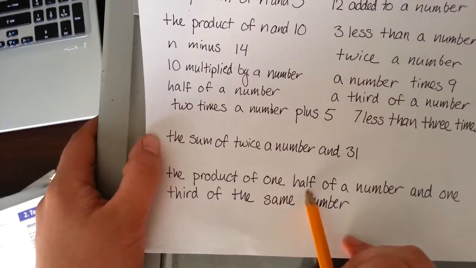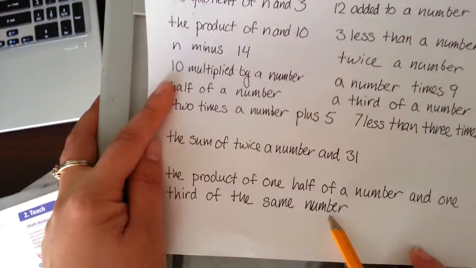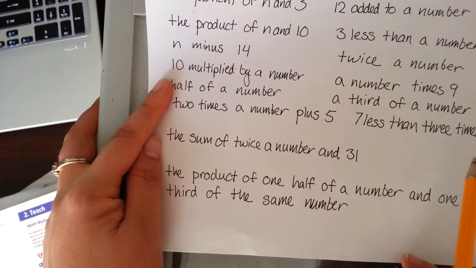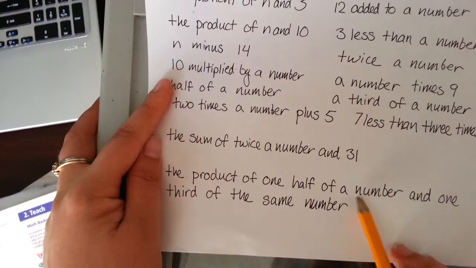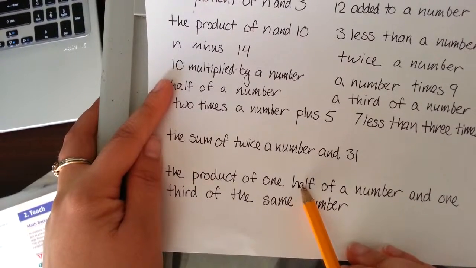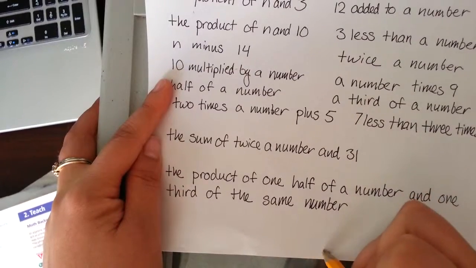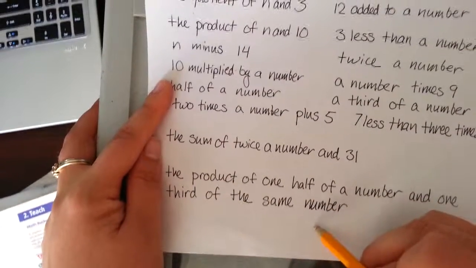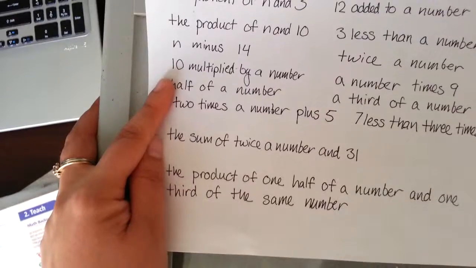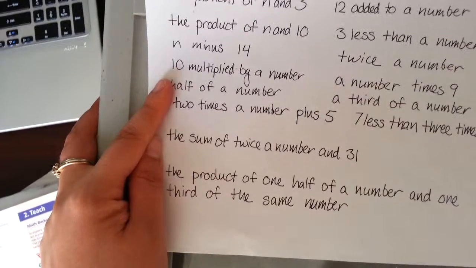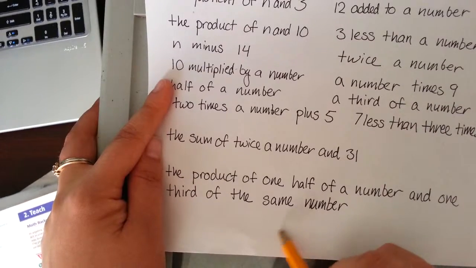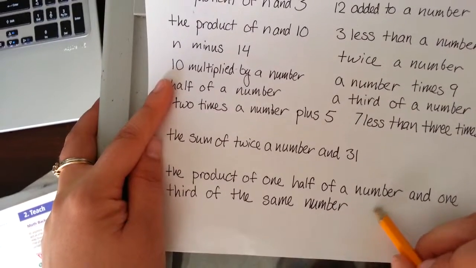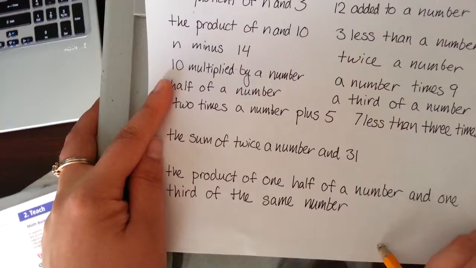The product of 1/2 of a number and 1/3 of the same number. Ooh, okay. So the product of 1/2, so that's a number divided by 2, okay? So we'll have n divided by 2. And remember, product is a word that means multiply. So we'll have n divided by 2, and then we'll do the times. We're going to do the dot in this case because we have a bunch of things we're multiplying together. So n divided by 2 times 1/3 of the same number. So that same letter, n, divided by 3.